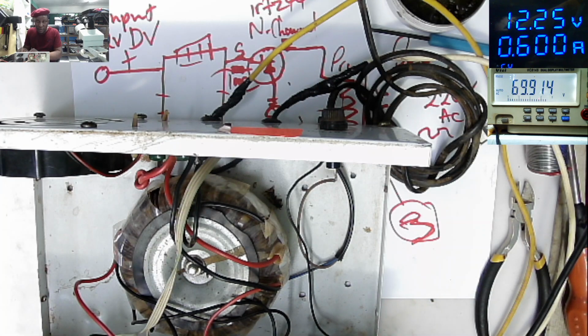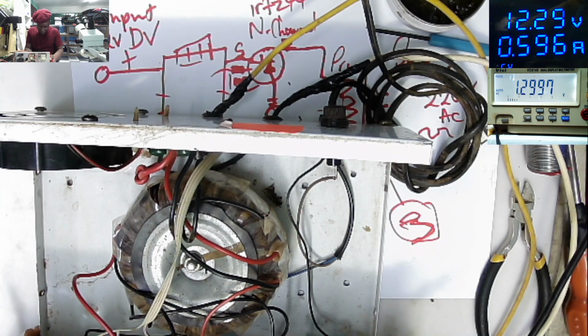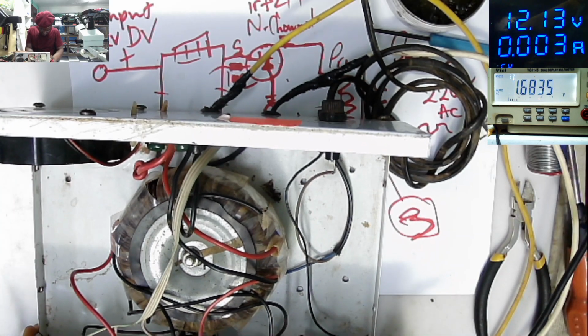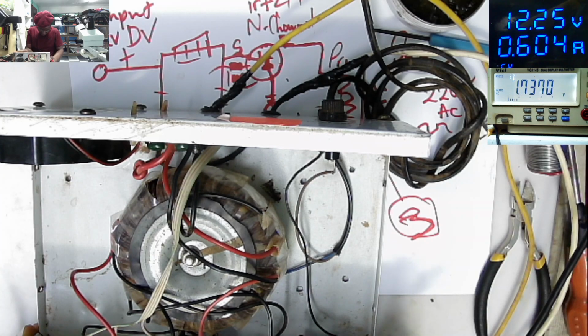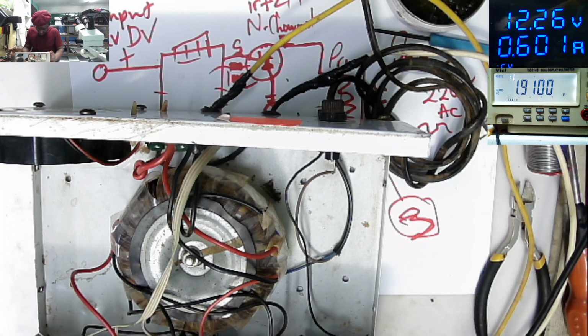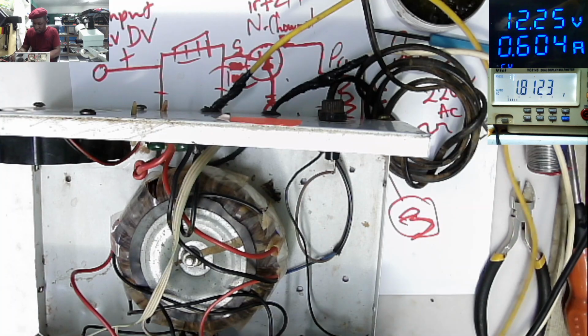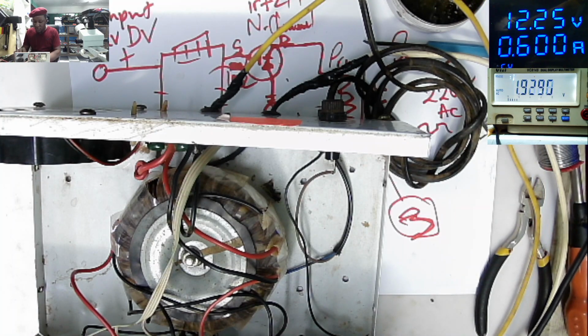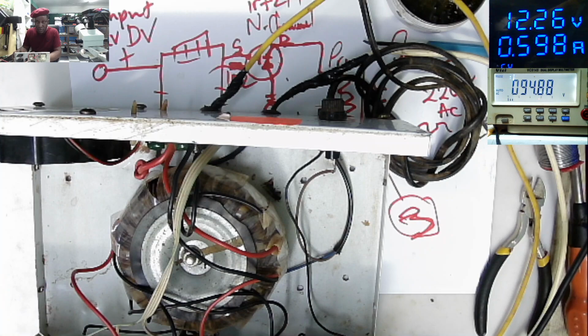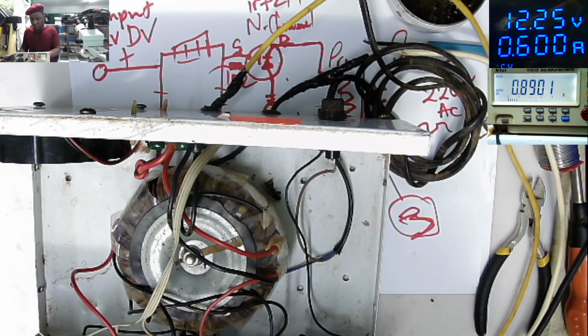We have like 70. It's not meant to work with 70. Why do we have 70 on the output? That's not a good sign.